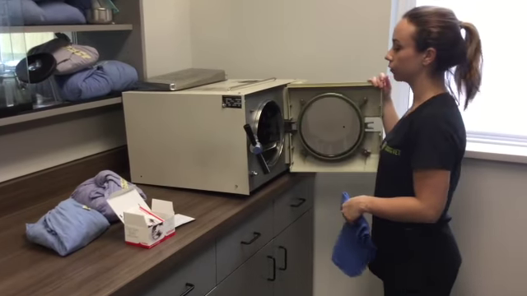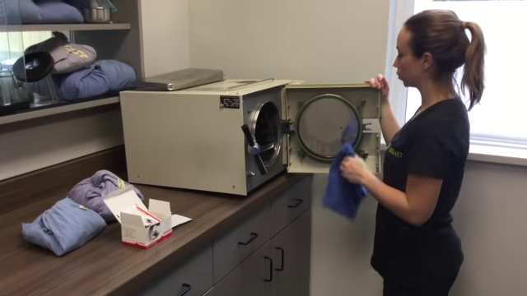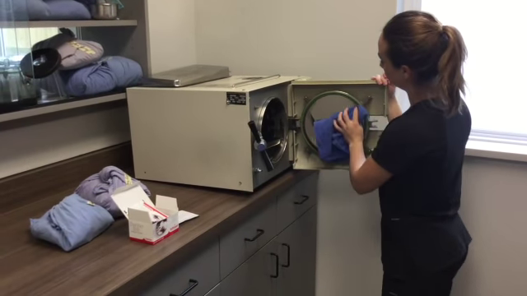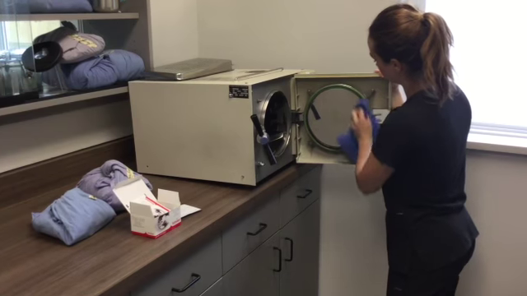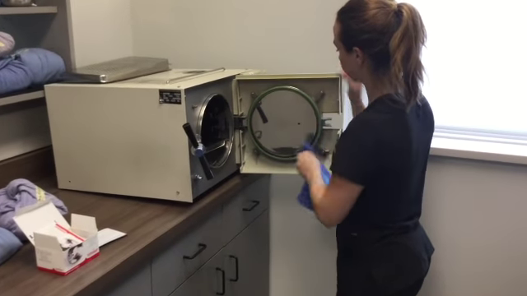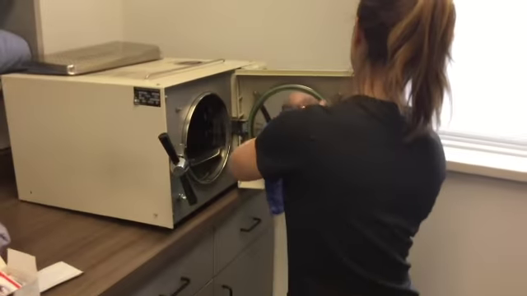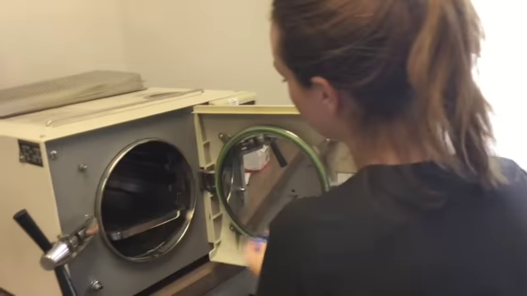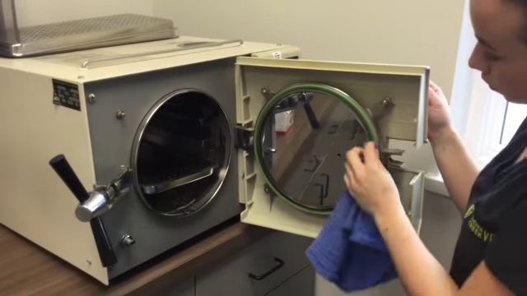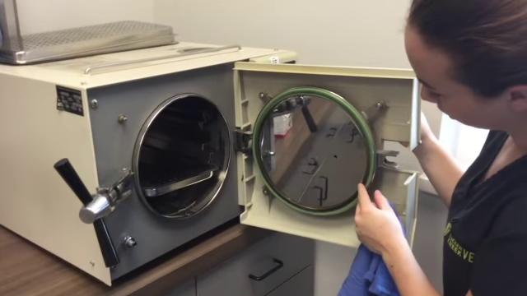Autoclave maintenance consists of a couple of different things. Daily, we want to go ahead and just wipe it down. So all this condensation, we want to wipe down with a lint-free cloth. And then if there's anything in between the seal, we need to wipe that clean too. You can replace these seals, but we're not doing that quite yet, but these do come out.